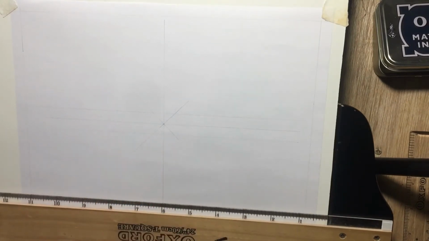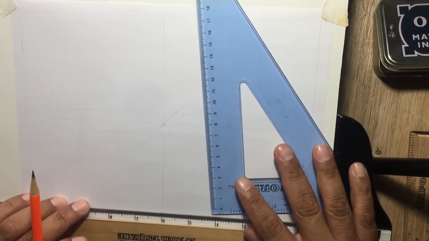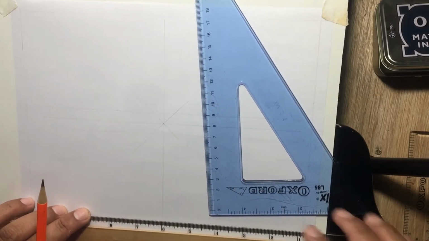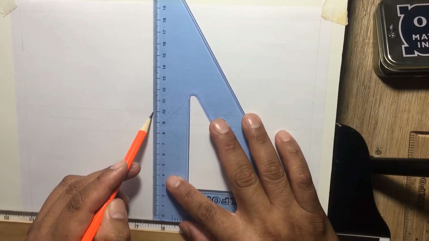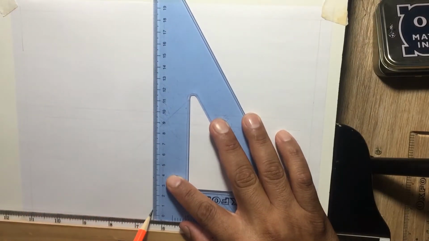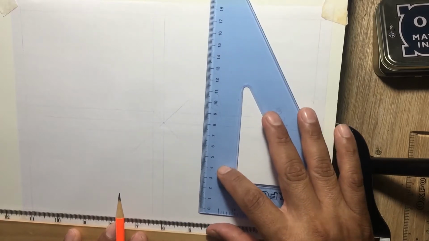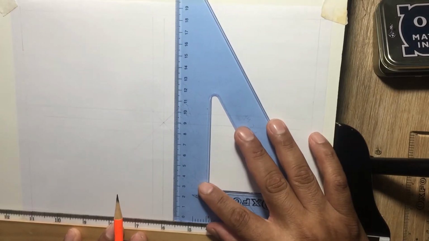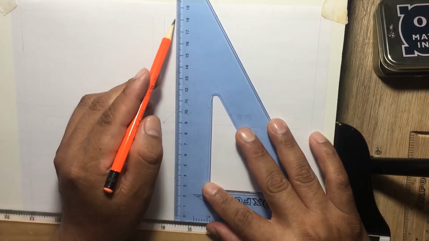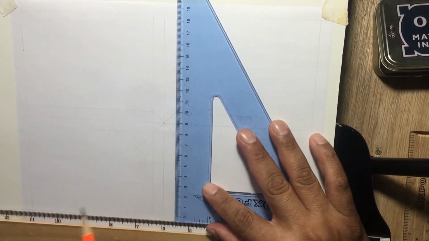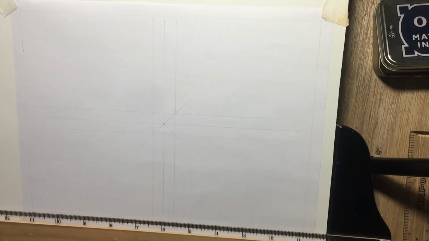And I prefer to use the 30-60. And as you can see, we simply need to provide an outline. I am not darkening. It is an outline, and I'm using construction lines. Okay, there we have the example.